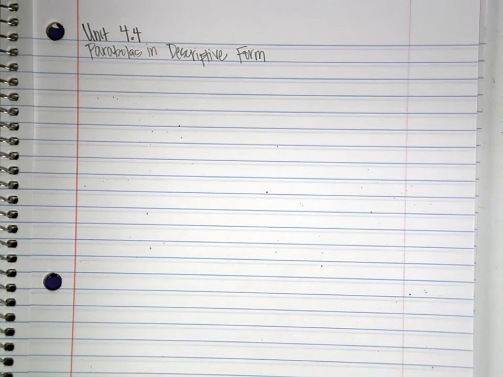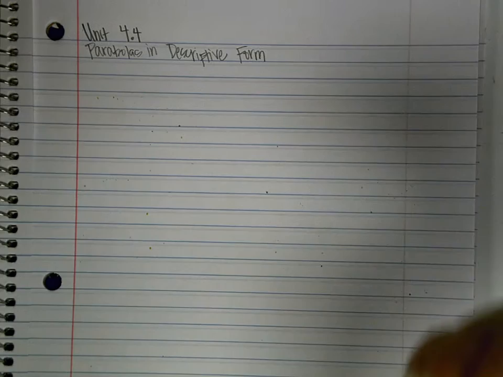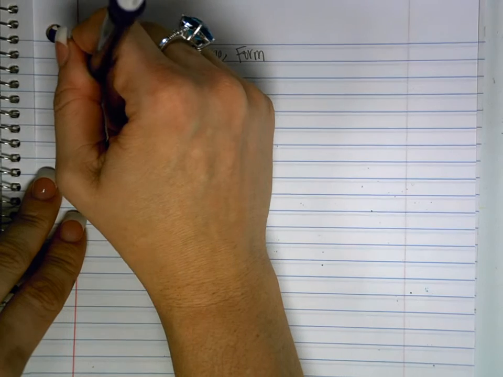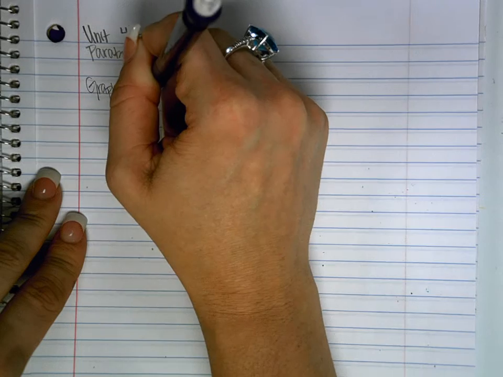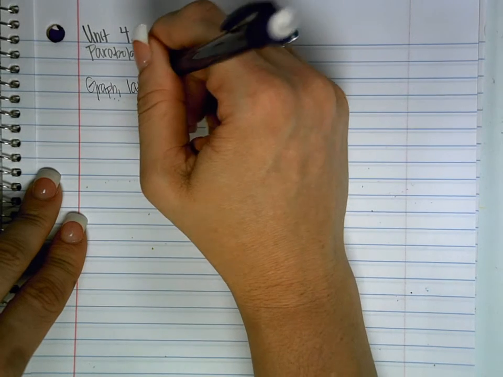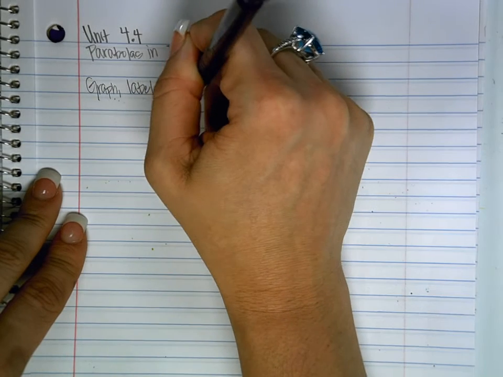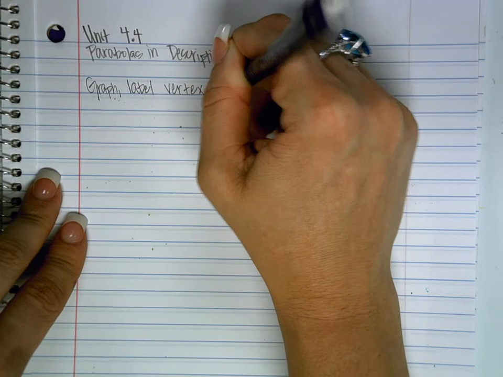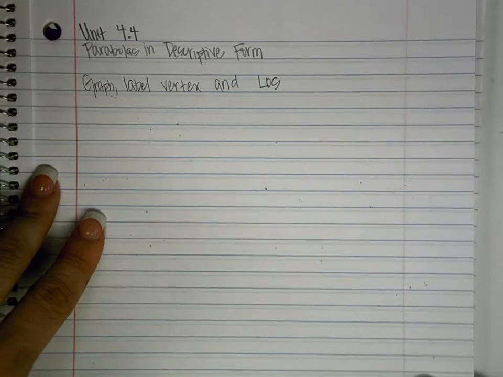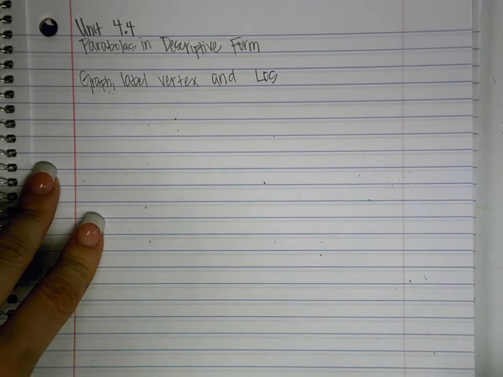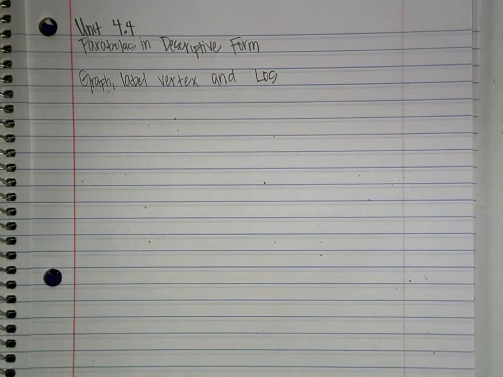Your instructions are going to tell you to graph, and I want you to label the vertex and a line of symmetry. I am not asking you to find x and y intercepts here. So we are just going to graph, label vertex, and line of symmetry.